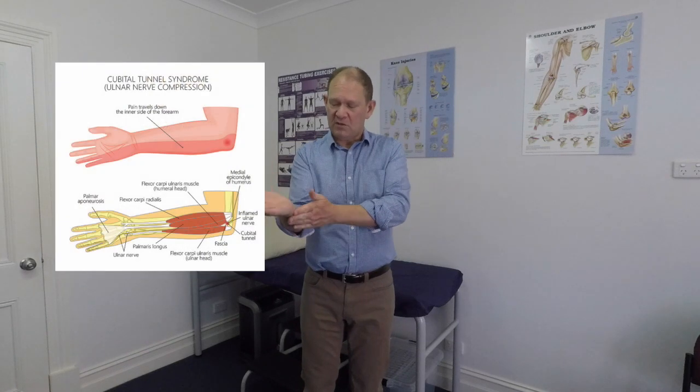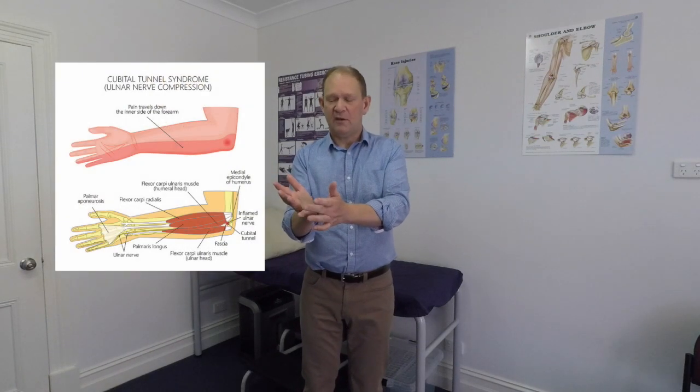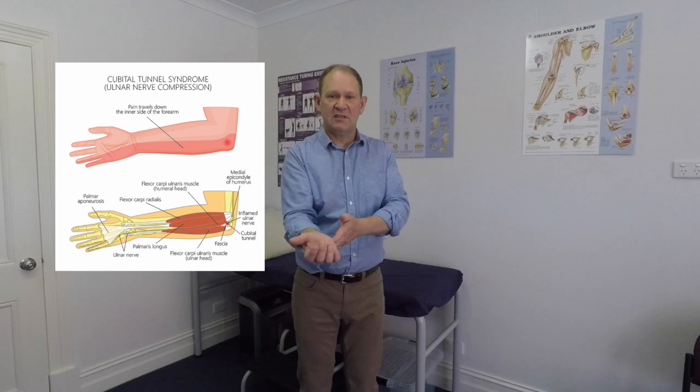The symptoms often require the person to shake their arm around, or at night time hang their arm over the side of the bed to try and relieve the symptoms. Cubital tunnel syndrome is where the person often notes pins and needles affecting the ulnar side of the hand, that being the little finger and part of the ring finger. The sensation is as if they've knocked their funny bone. It's often worse when leaning on the elbow, and it can be associated with pain radiating down the forearm.